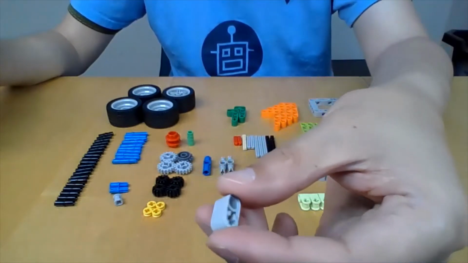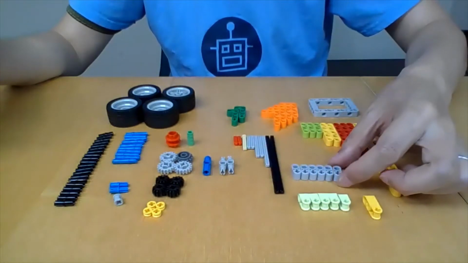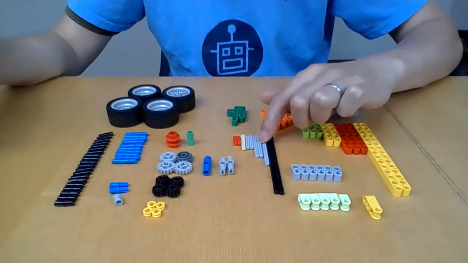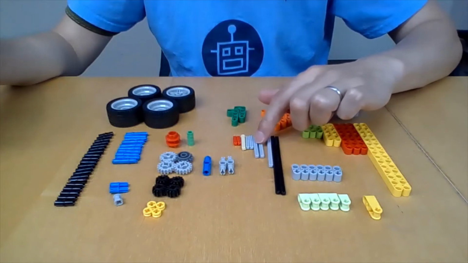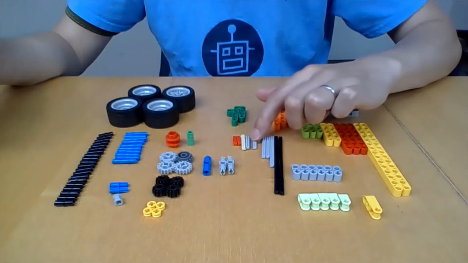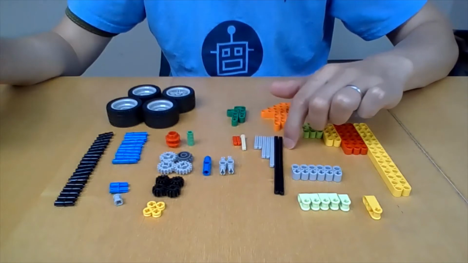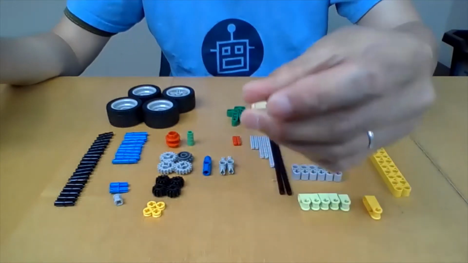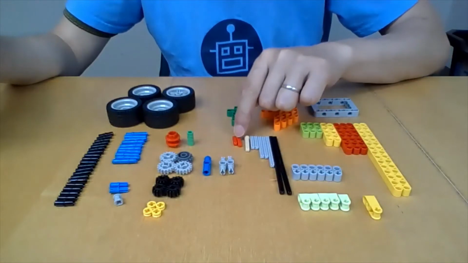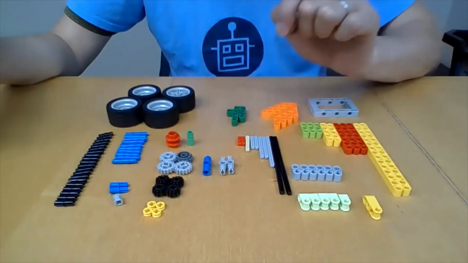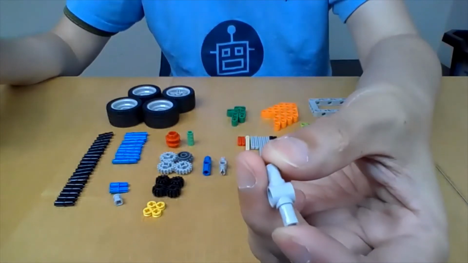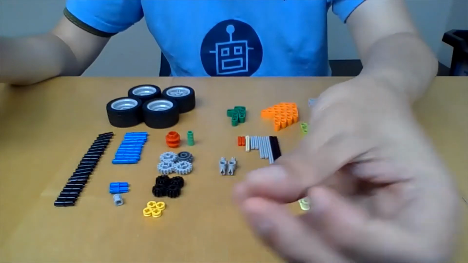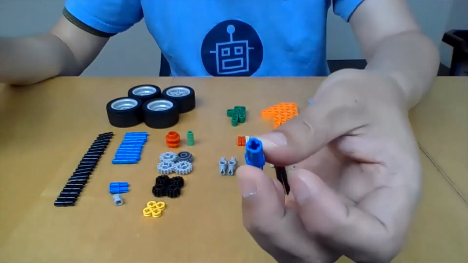This connector, 6. 12 unit axle, 2. 7 unit axle, 1. 5 unit axle, 2. 3 unit axle, 2. 3.5 cap axle, 1. 2 unit red axle, 2. This connector, 2. This connector, 1.